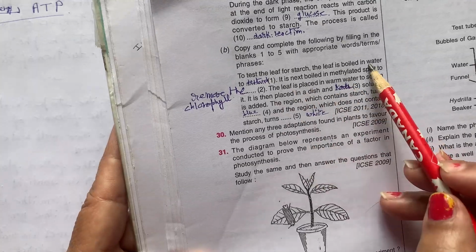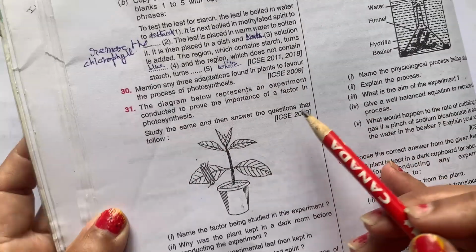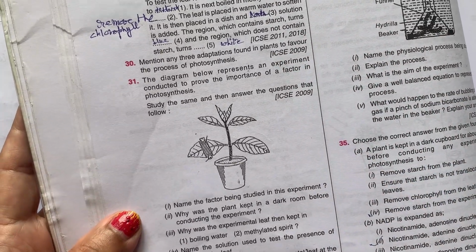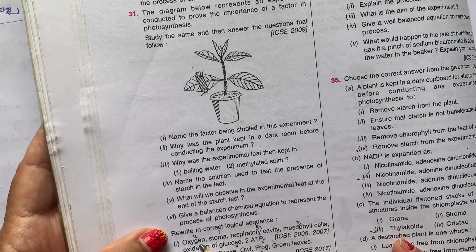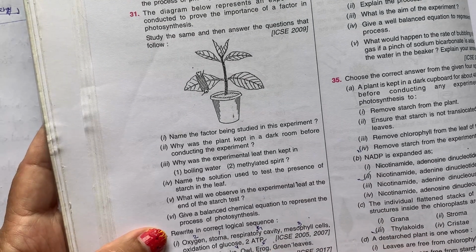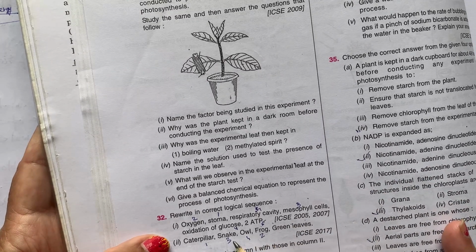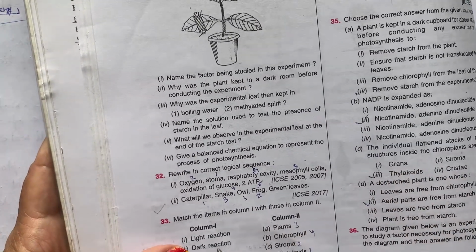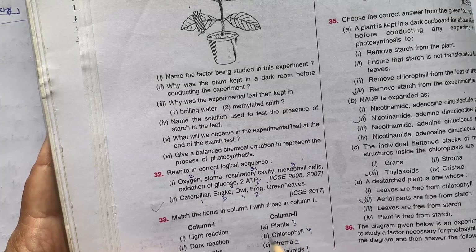Now here, to test the leaf, destarch it in water. To decolourise, remove the chlorophyll, the leaf turns white. Same question repeated, beta. Same experiment. Name the factors. Use the experiment. See this. Here, rewrite: stoma, oxygen, mesophyll cells, respiratory activity, oxidation of glucose, ATP molecule. Caterpillar, frog, snake, owl, this is a food chain reaction, beta. Light reaction: thylakoids. Dark reaction: stroma. Autotrophs: plants. Quantasome: chlorophyll. Right?